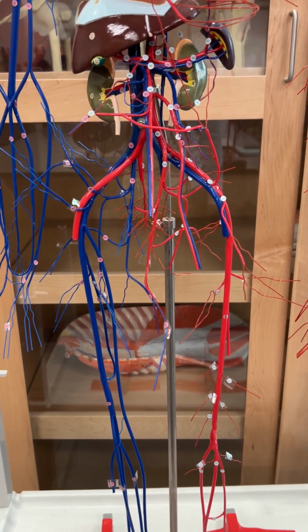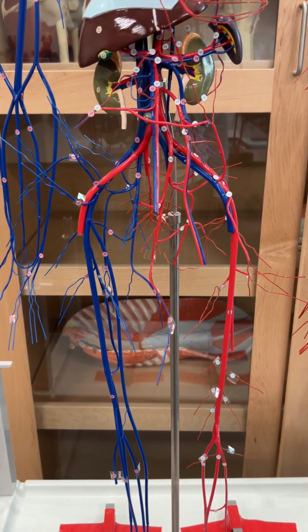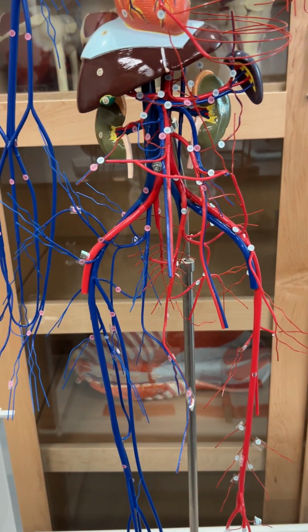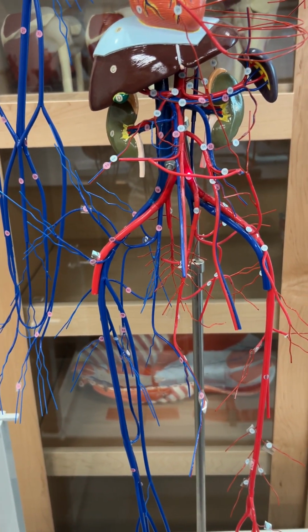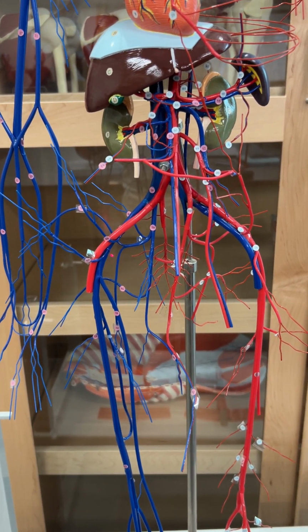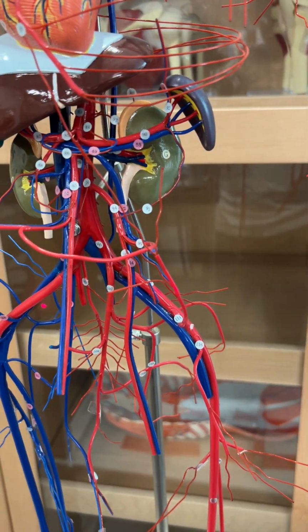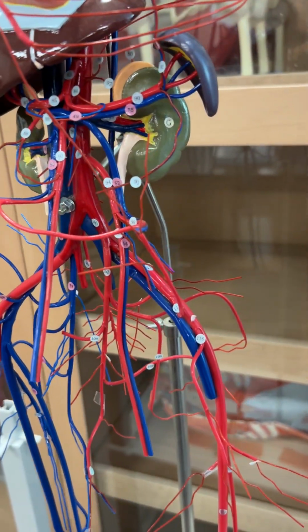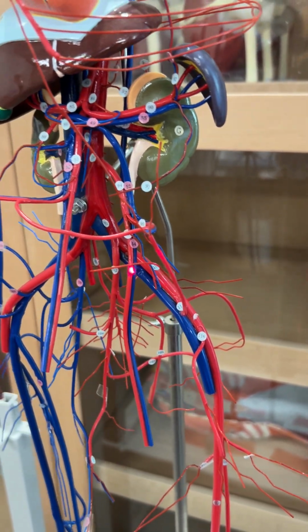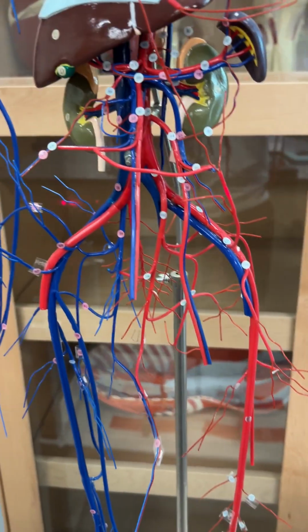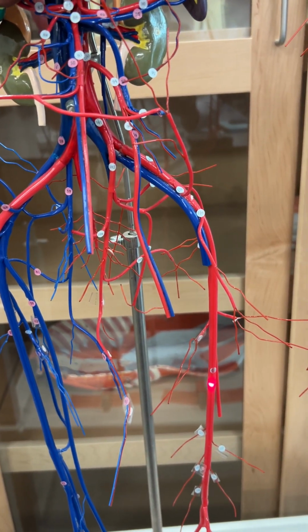Now we're moving on to the arteries and veins of the legs. Again, this is your common iliac artery and your internal iliac artery. This over here is your external iliac artery, and that would lead down to your femoral arteries right here.